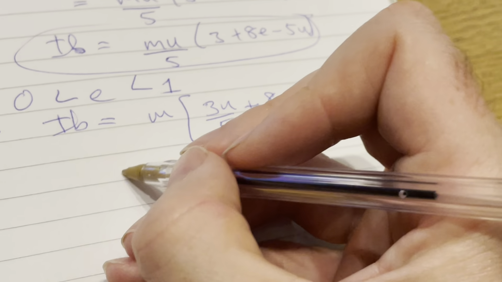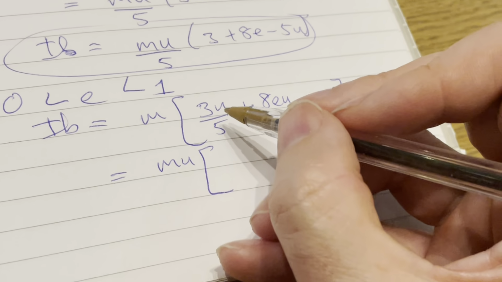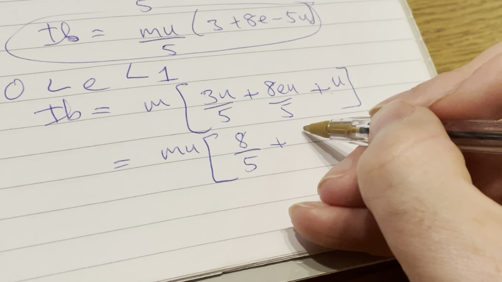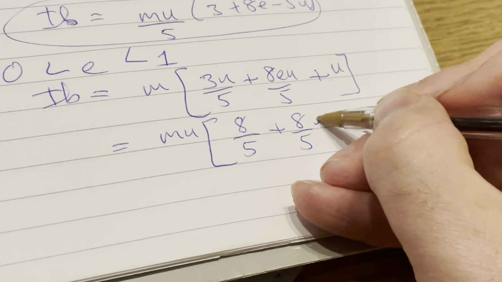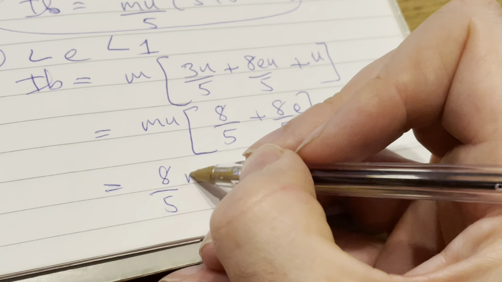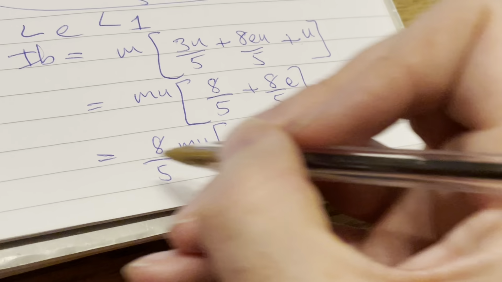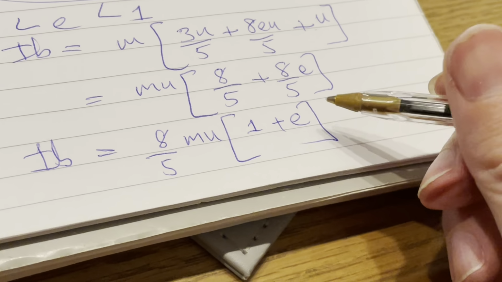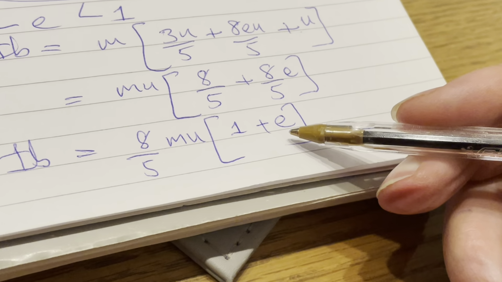So it's equal to mu times (3/5 plus 5/5 is 8/5) plus 8/5 e. Seems to be coming out kind of even enough, looking promising. Not that looking clean is anything to do with it. So 8mu over 5 times (1 plus e). Now we know that e has to be between 0 and 1.